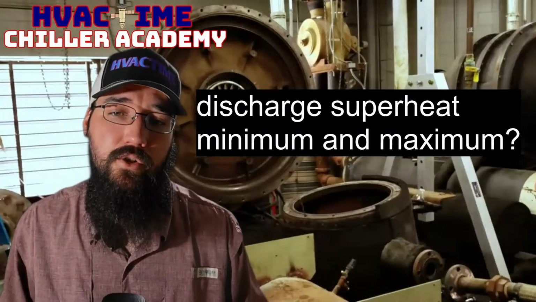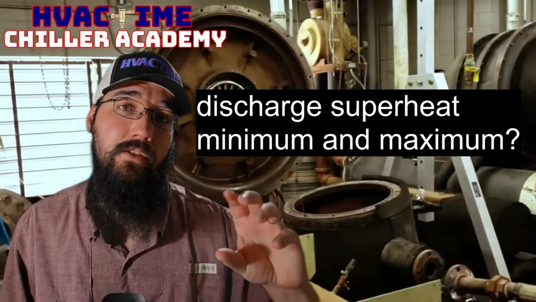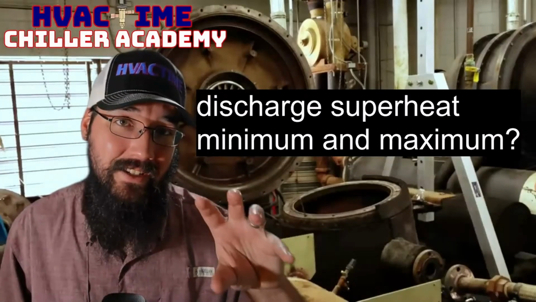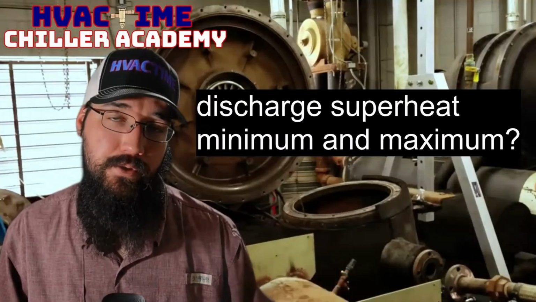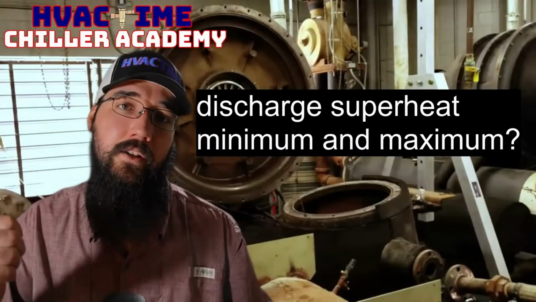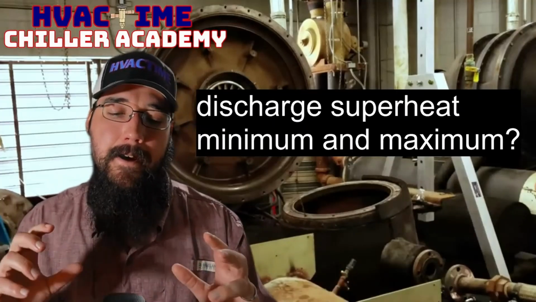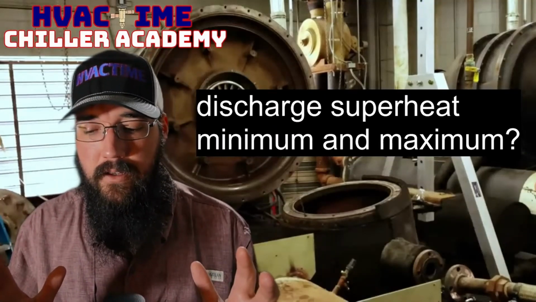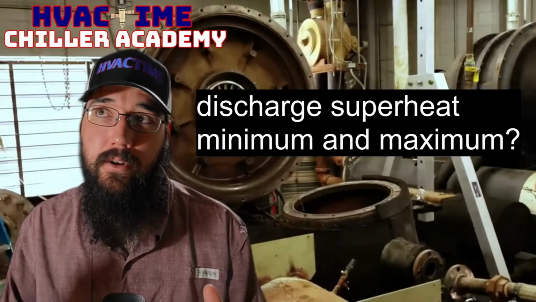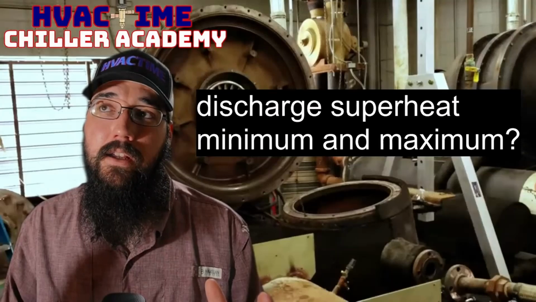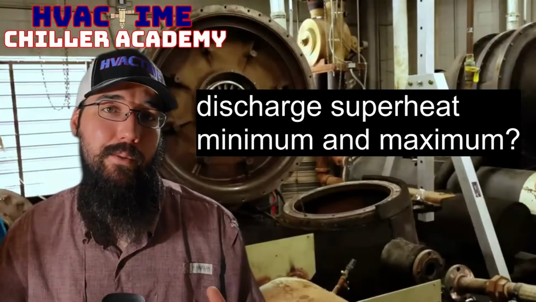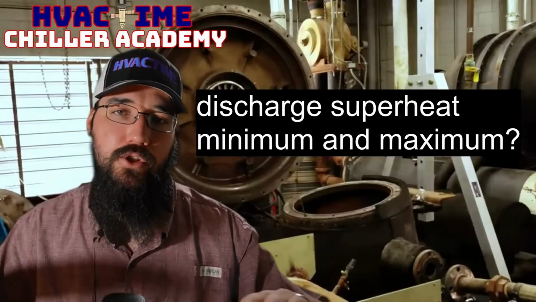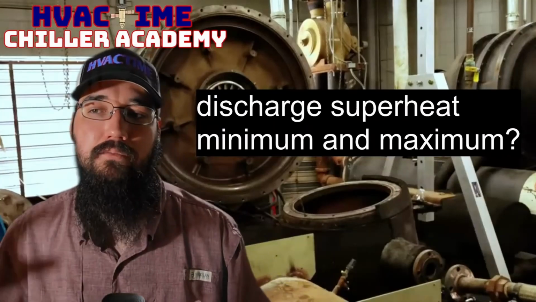And by discharge superheat, I'm calculating that based off of the discharge line temperature minus the condenser saturation temperature. So I'm taking those two, subtracting them, getting my discharge superheat. On the upper end, usually around 25 to 30 degrees with a pretty good load, charge and everything is good, you could see that.